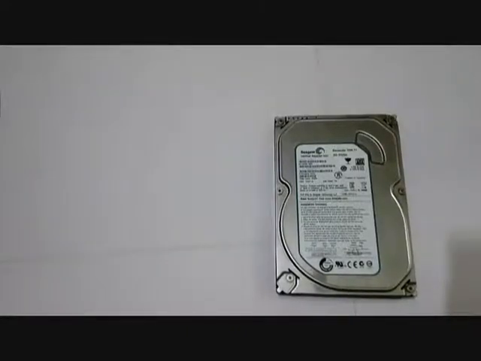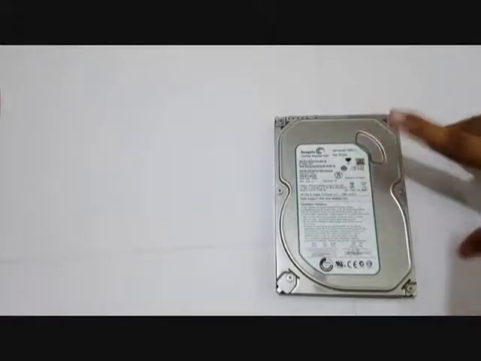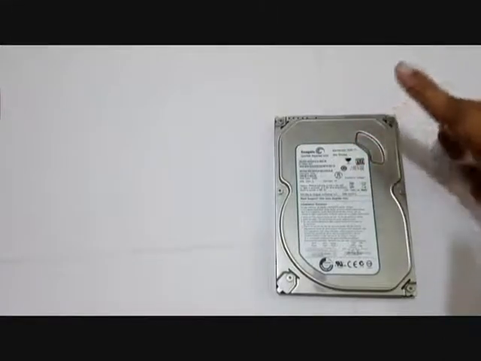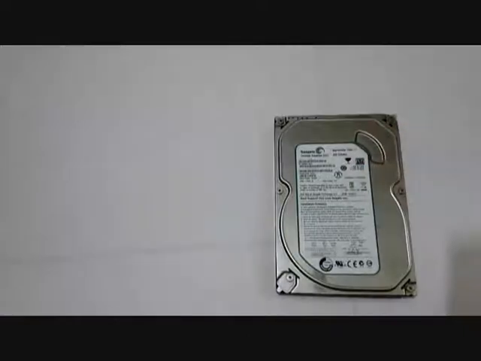And there is a moving actuator arm, which reads and writes data to the platter. So there'll be an arm like this. If you open the hard disk, you can see there'll be an arm over the platter, which reads the data. And the data is accessed in a random manner so that it can be retrieved randomly and not in sequence, and thus it makes the process of retrieving, reading and writing data faster.